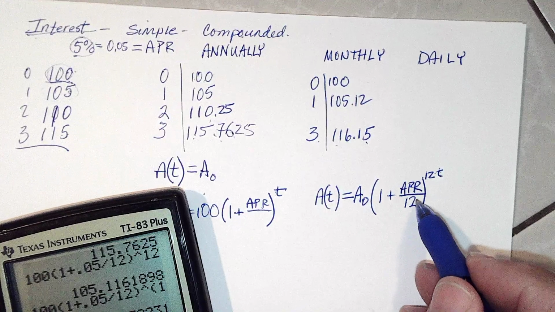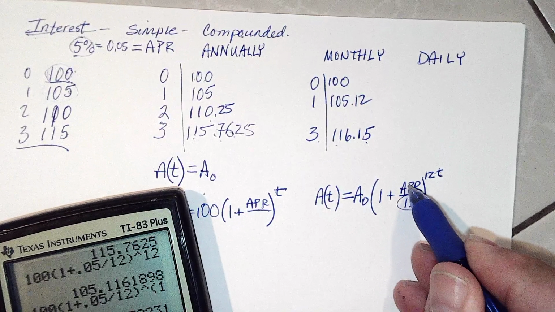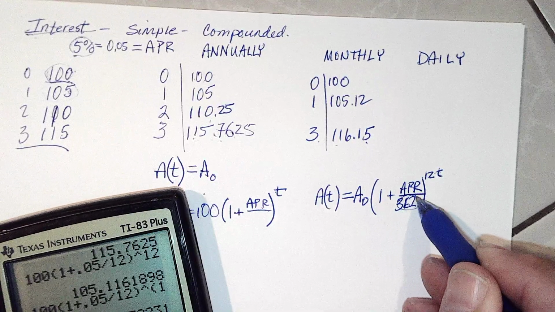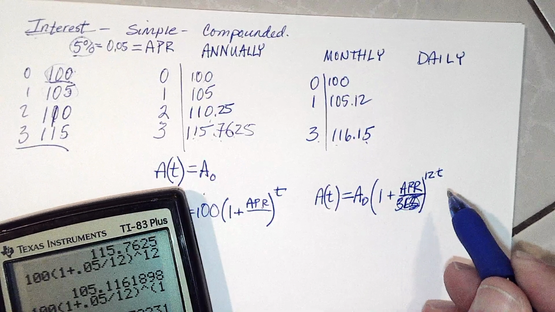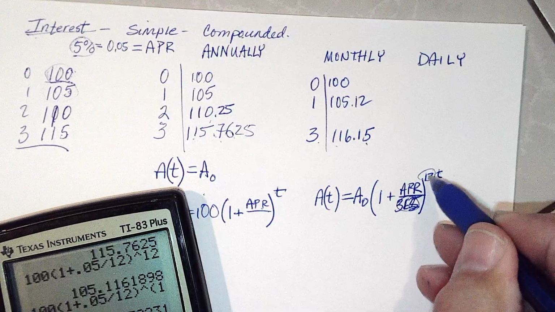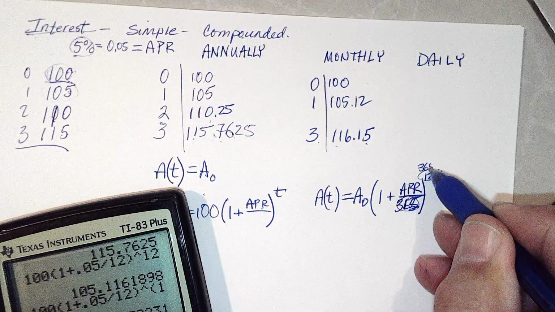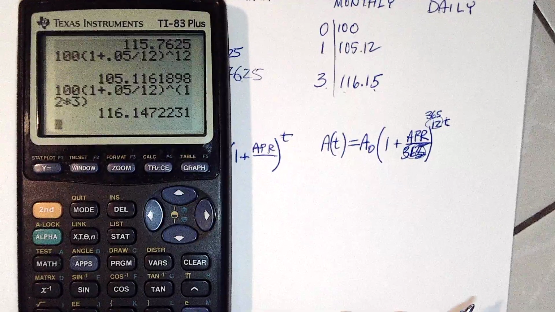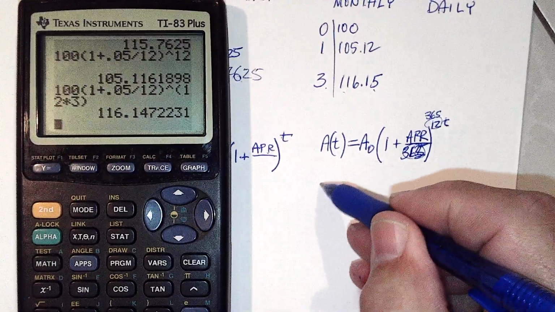Well, then instead of 12 here, we have to split our interest rate up 365 times in a year, but then we have to do this 365 times per year. So what you're getting is a formula in general.